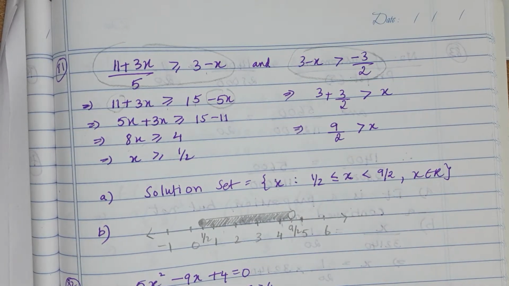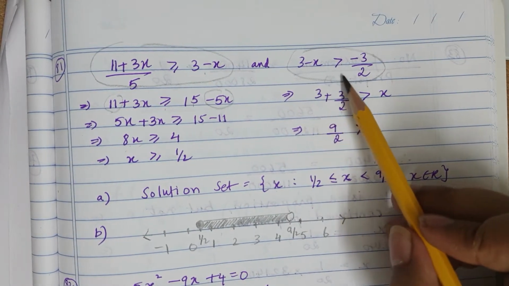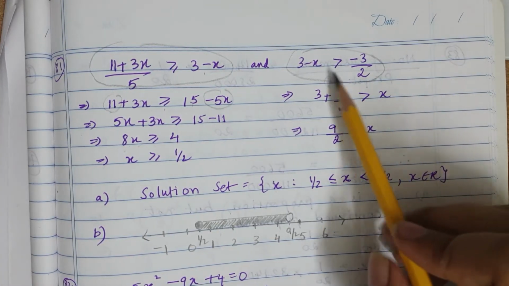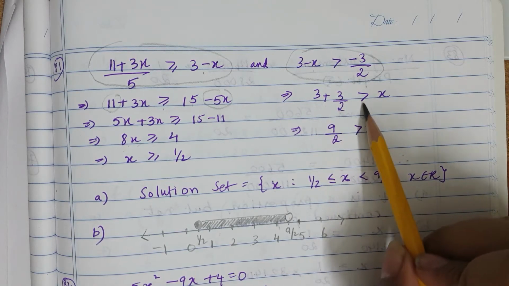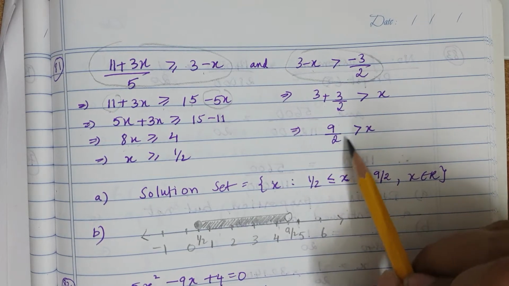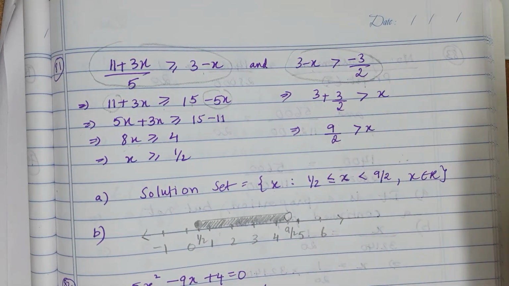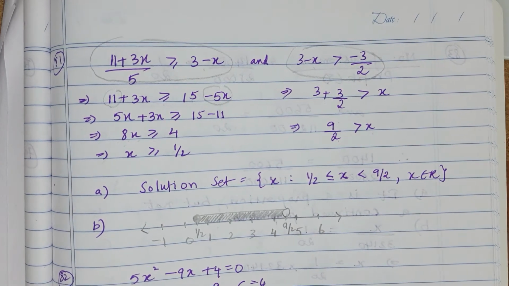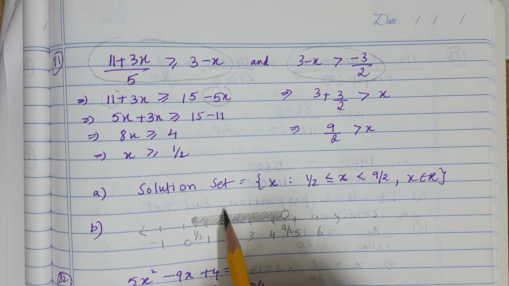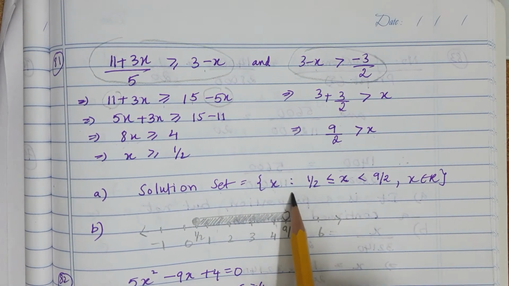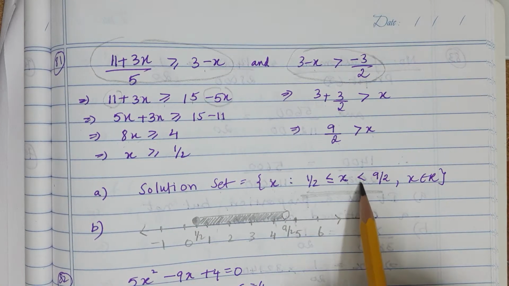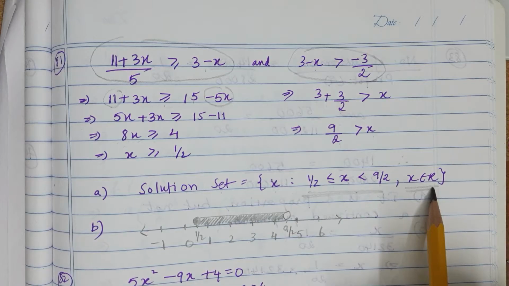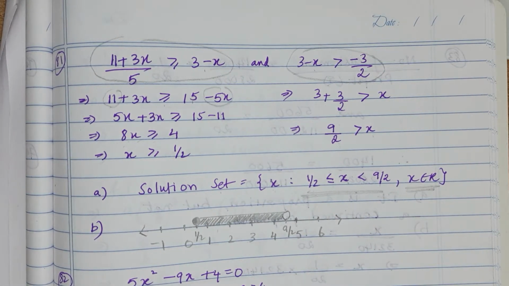So that is one part of the solution, and the other part is 3 minus x greater than minus 3 by 2. Then I can move minus x to the other side and minus 3 by 2 to the other side. So 3 plus 3 by 2 is greater than x, which is the same as 9 by 2 greater than x, or x is less than 9 by 2. And the replacement set was x belongs to real numbers. So my solution set has to be written in the set builder format, where I'm saying x such that the range of values of x is greater than or equal to 1 by 2 and less than 9 by 2, and x belongs to real numbers. I have to write the solution set in this format.